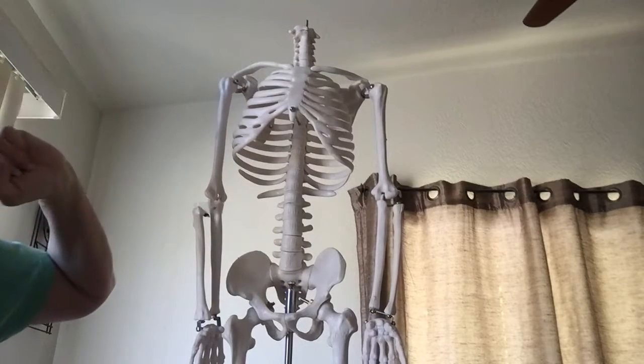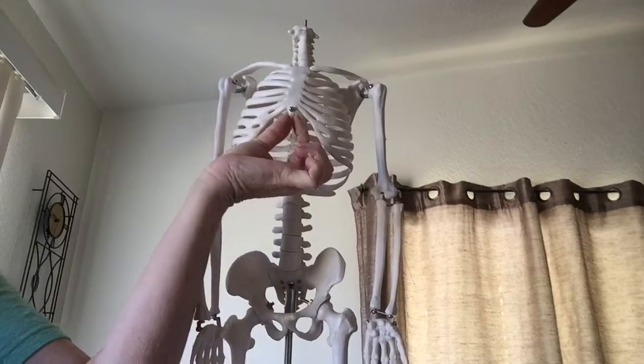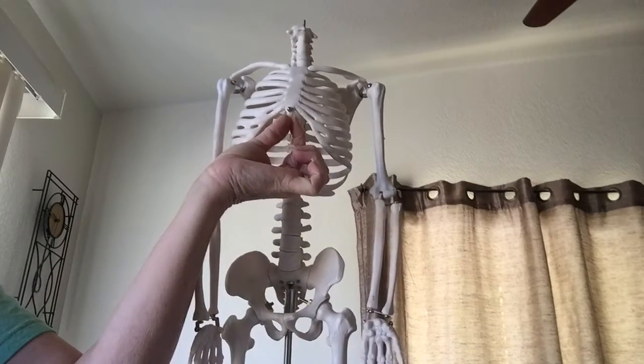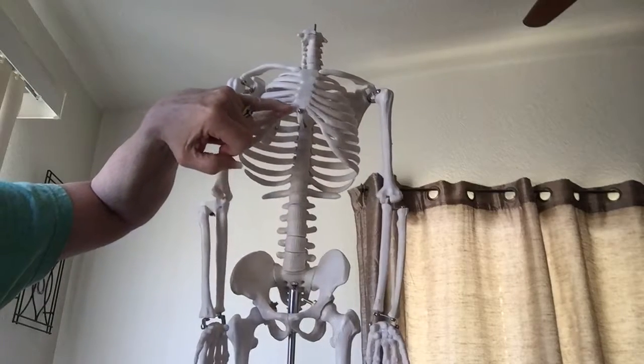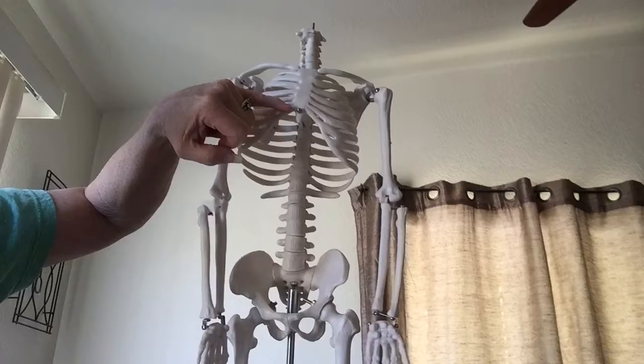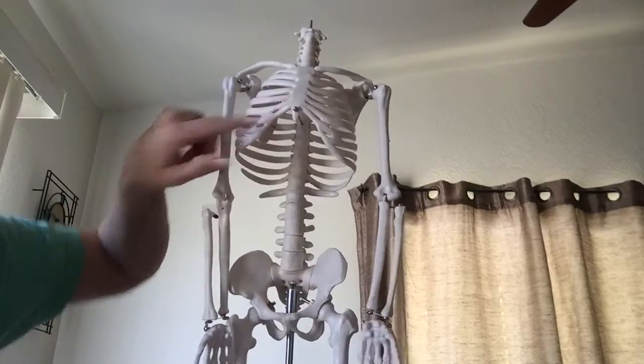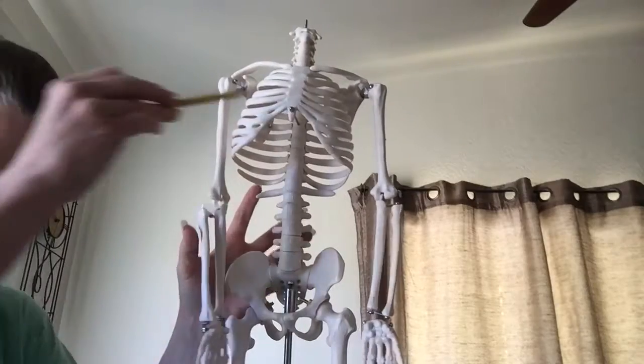The xiphoid process is this little thing at the bottom here. And the jugular notch is right in between the body and the xiphoid process. It's right where that little thing here, where the little screw is.